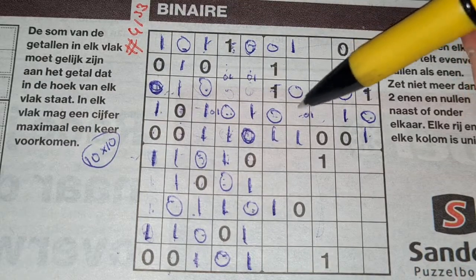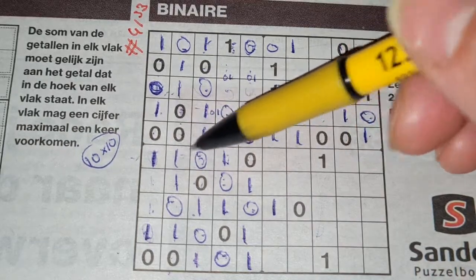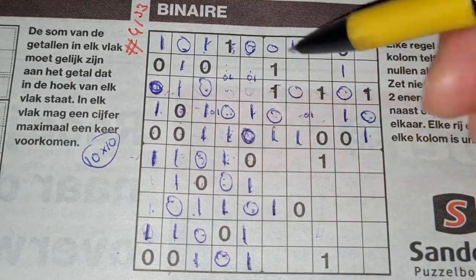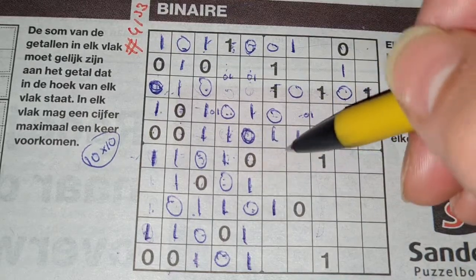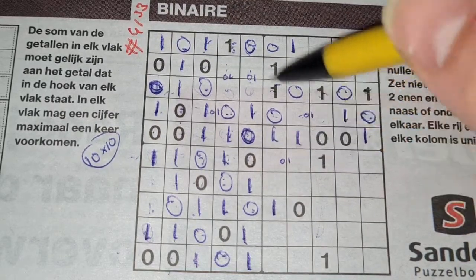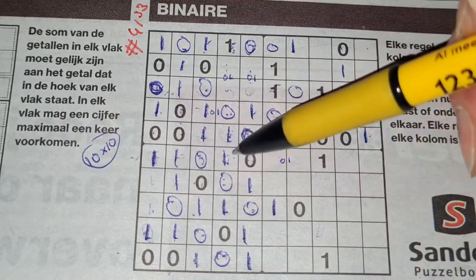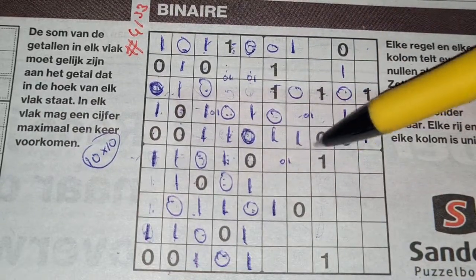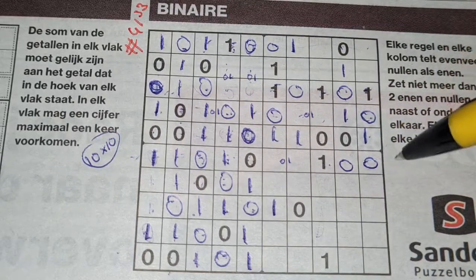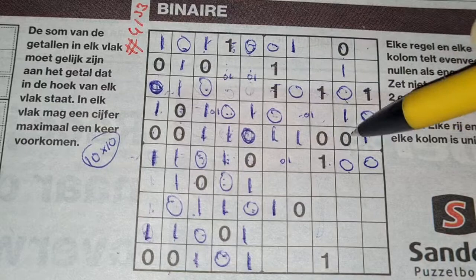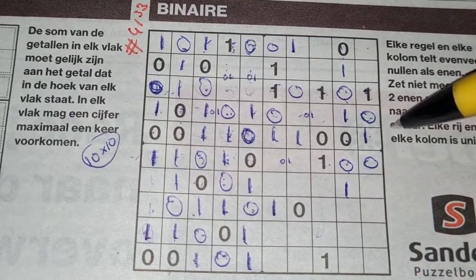Here, same story. 1, 2, 3, 4 ones. And I know between an O and a 1 with 2 empty boxes between, there's always an O and a 1 there. So we have the first one, second one, third one, the fourth one, and the fifth one. So those 2 boxes should be an O. 1, 2, 3. Double O. Here 1, there 1.